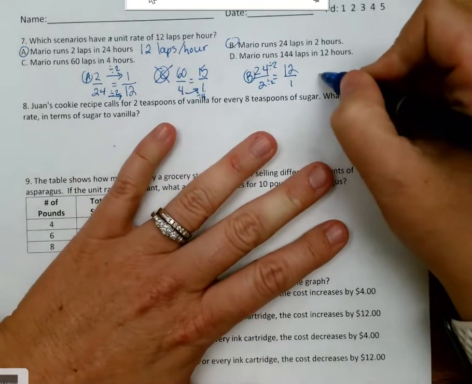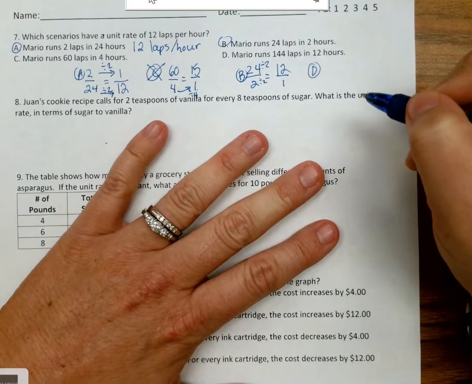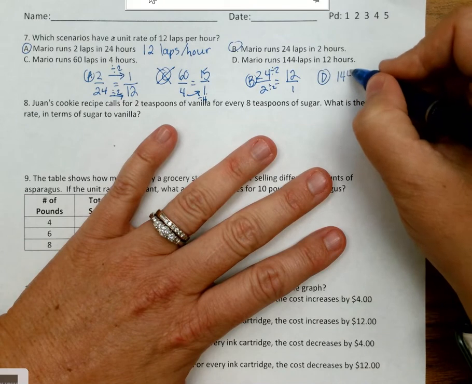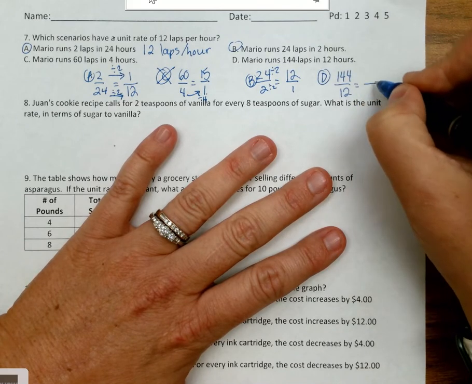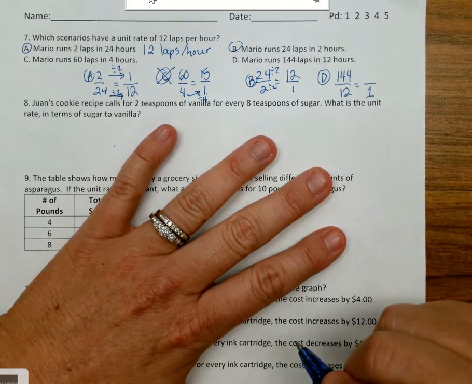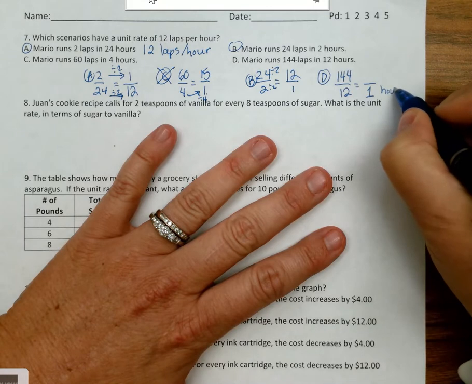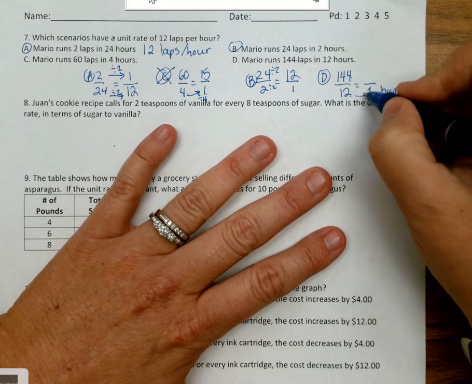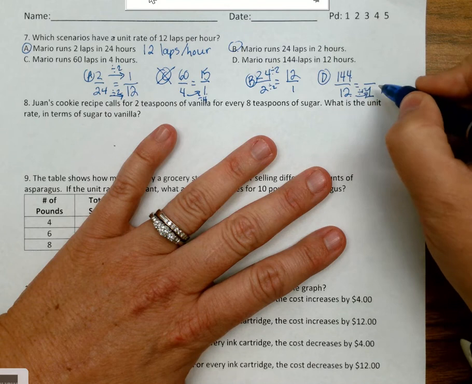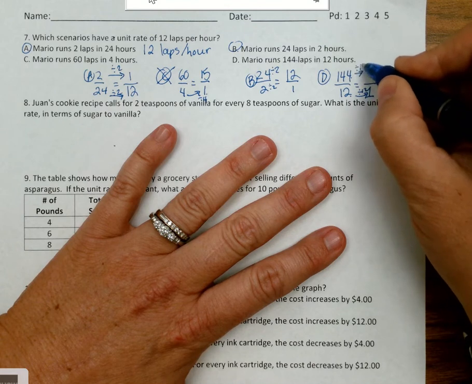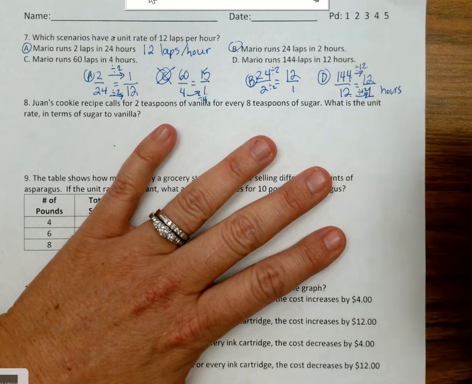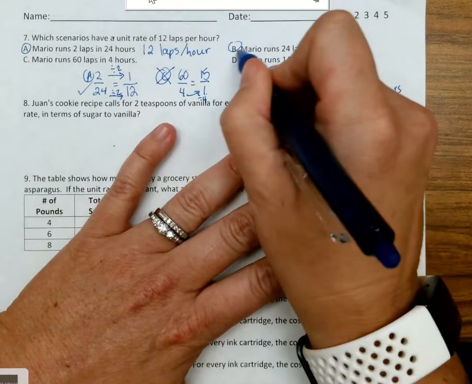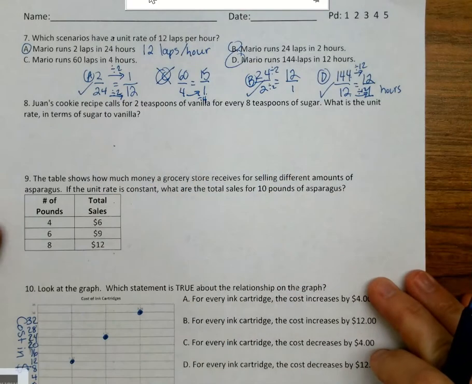And then our last one, keeping you on your toes, I'm going to move over here, and we're going to do D. We have 144 laps in 12 hours. Again, we need to find that unit rate out of 1 for our hours. 144 divided by 12, because we would have to divide by 12 to get to 1. So we're dividing by 12, gets you to 12 laps per hour. So D is also correct. We had 3 correct answers here for this problem.